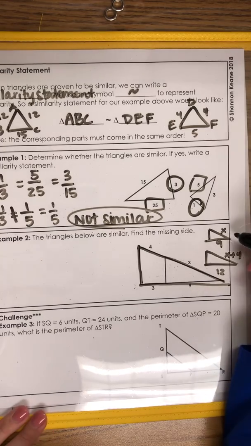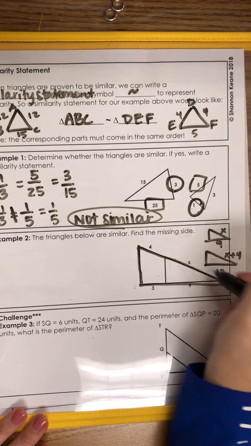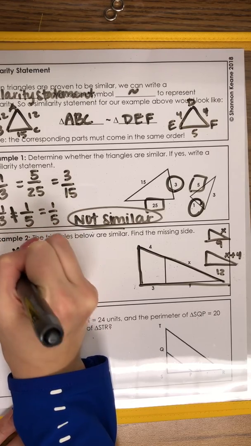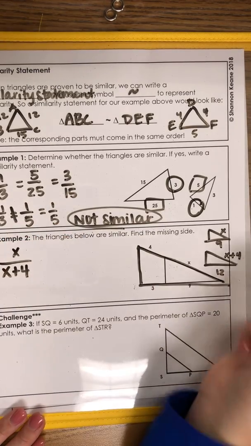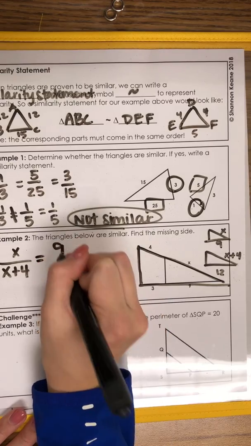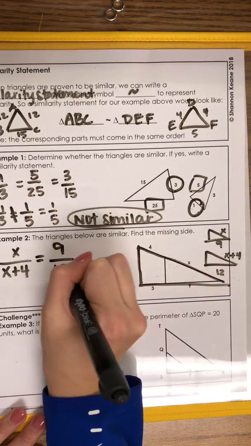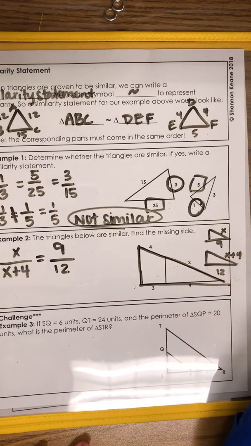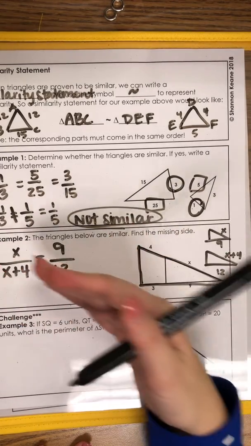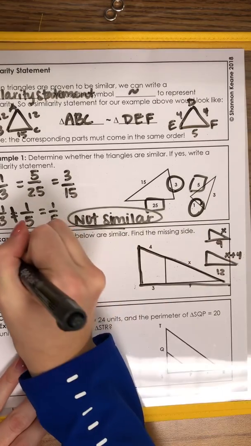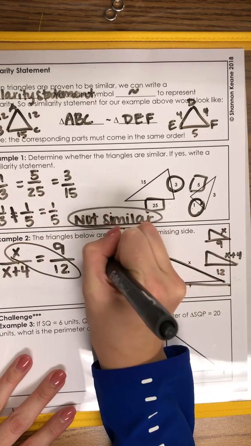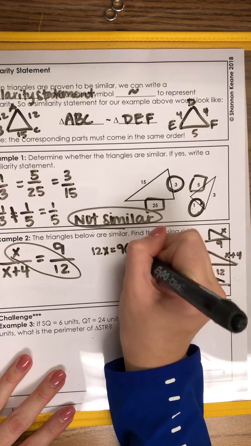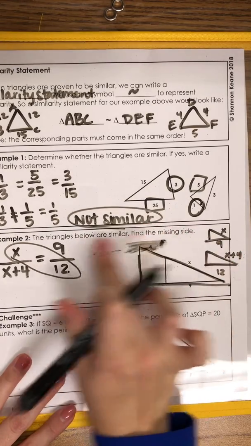So we're going to have to use our proportional reasoning to solve. We're going to do this side of our small triangle to the big triangle. So we can do x over x plus 4, and it's going to equal the small bottom part of the triangle divided by the big bottom part of the triangle. Now we're going to use what we talked about with proportions and cross multiply. So we'll have 12x is equal to 9 times x plus 4.